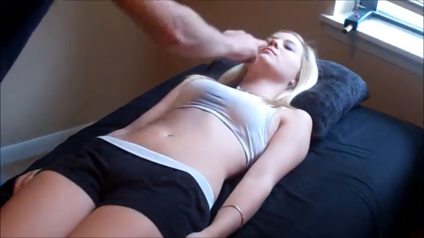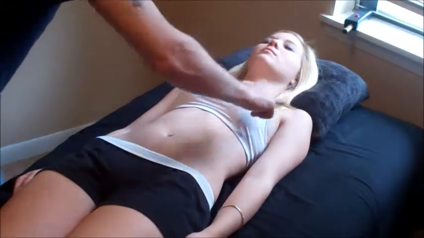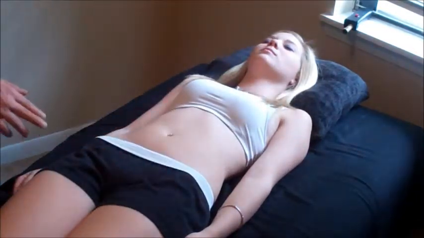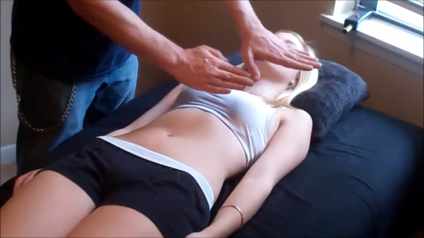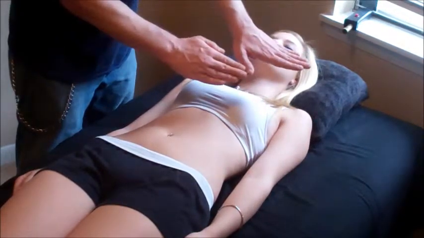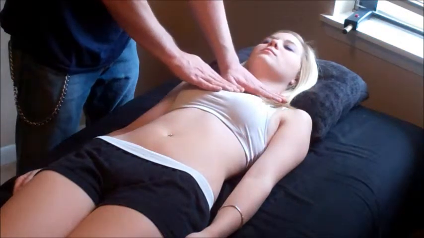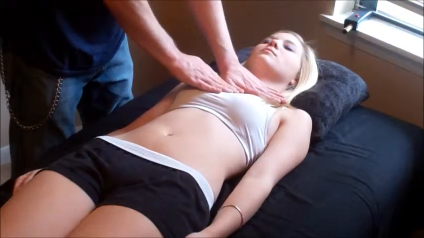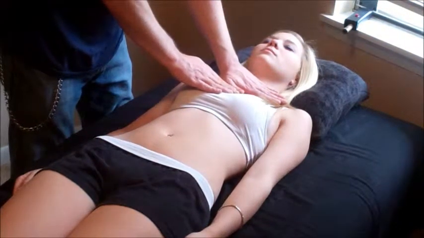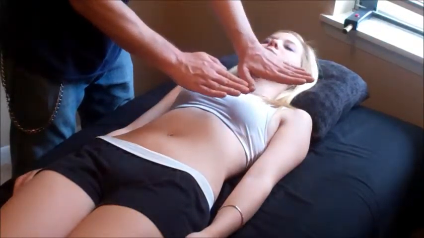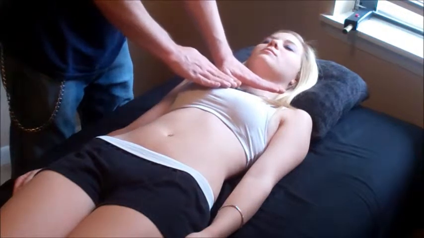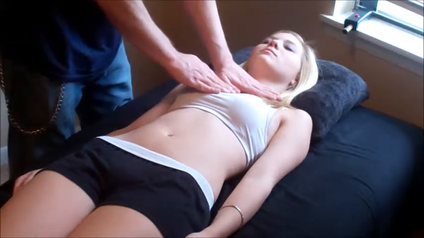So we find Sig like this. And we form Sig like this. It's easily detectable. We place it directly in the center of the chest. Now this is a kind of a big hand position here, and we cover a lot of territory, so make adjustments where you need to.